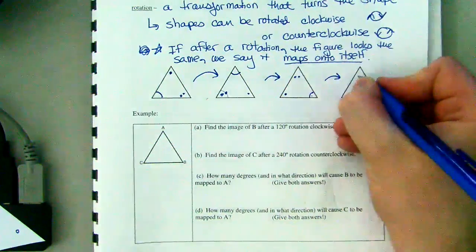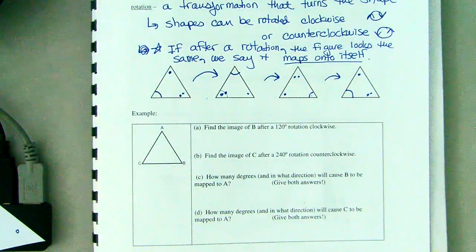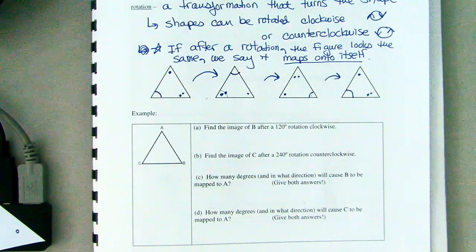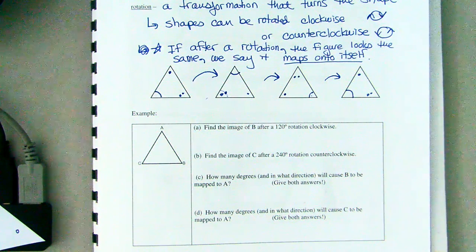Sure, it goes back to normal. 1 dot on the top, 2 down there, over there. What was that? Exactly. Now, here's the math behind this.